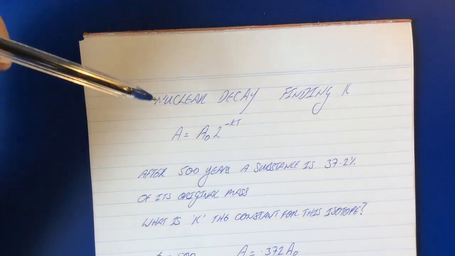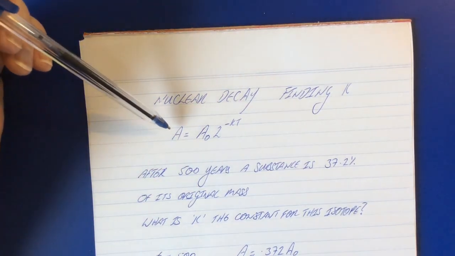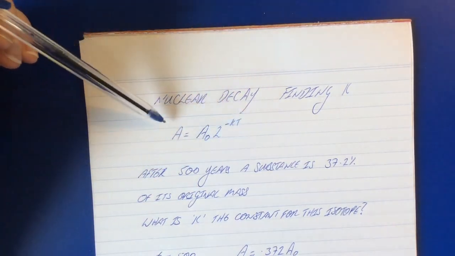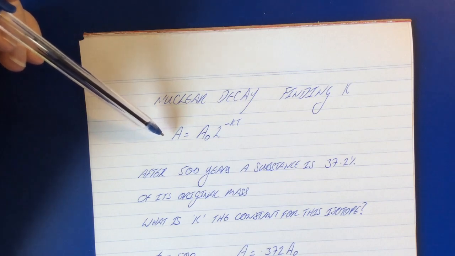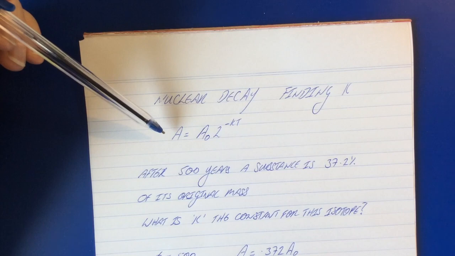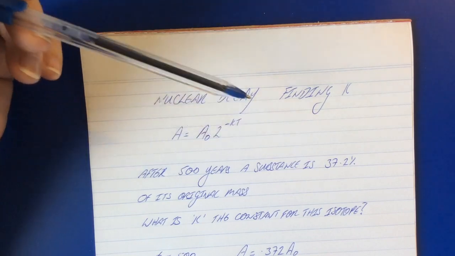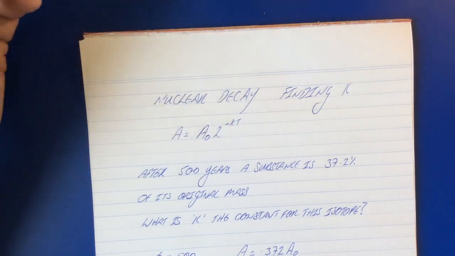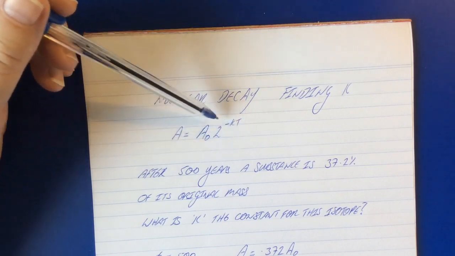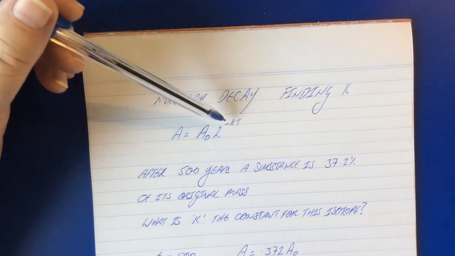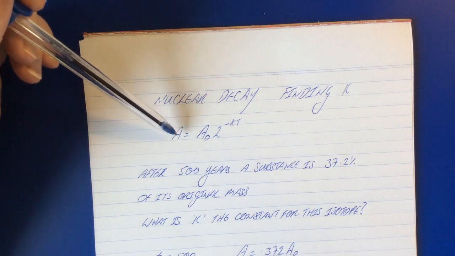Okay, so as I said, this is the formula for nuclear decay, and those of you who have seen other decay problems in mathematics probably might recognize elements of this.